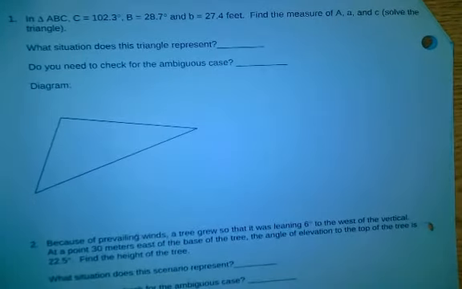All right. And then at a point 30 meters away, which is right here, so this is 30 meters, it says the angle of elevation, which is always going to be this angle right down here, is 22.5. We need to find the height of the tree. So, well, there's actually one more angle we can find.